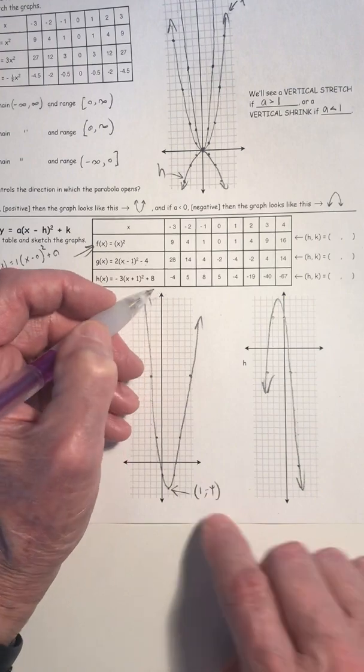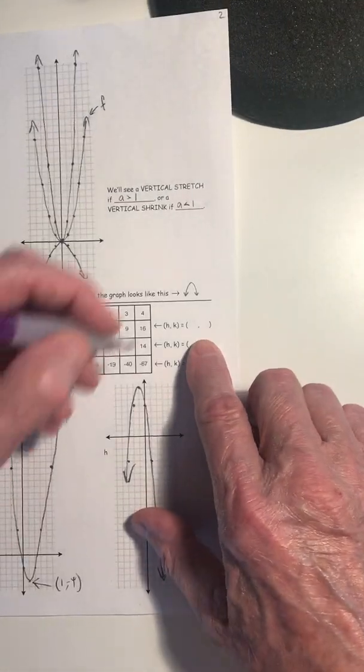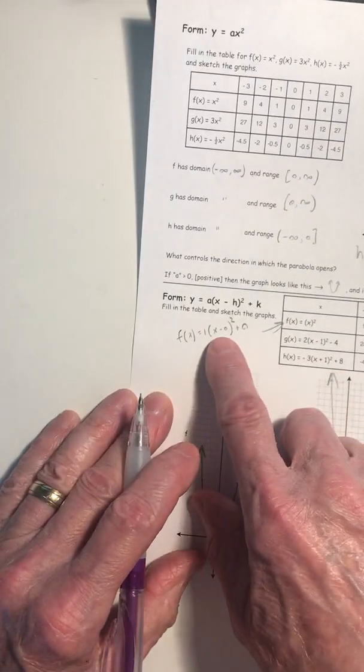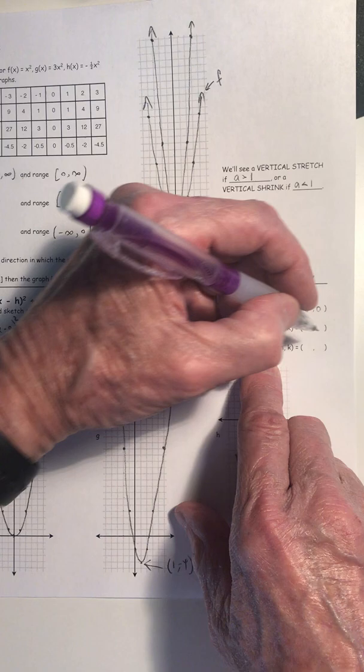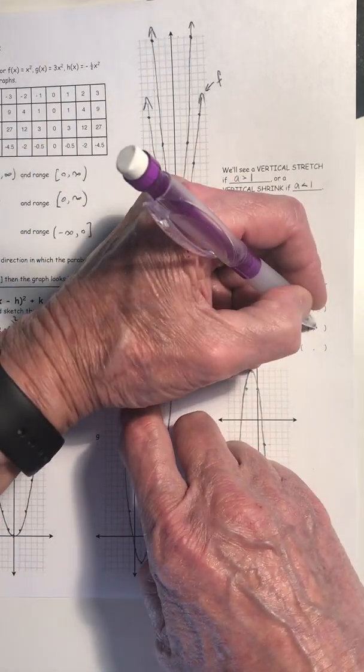So h, k in the first instance, looking back at what I forced in over here, is 0, 0. And h, k for this one, it's take away 1, and we could call that plus negative 4 on the outside.